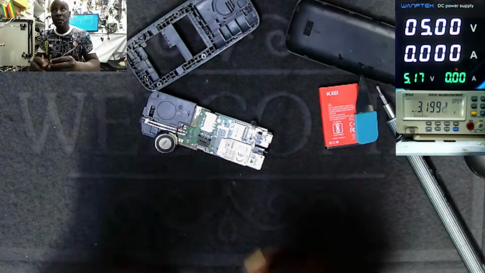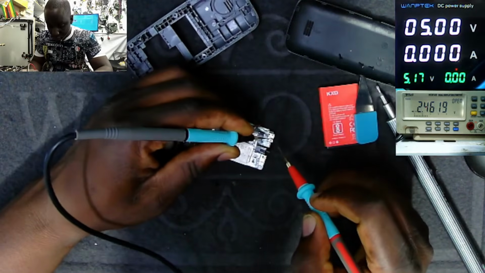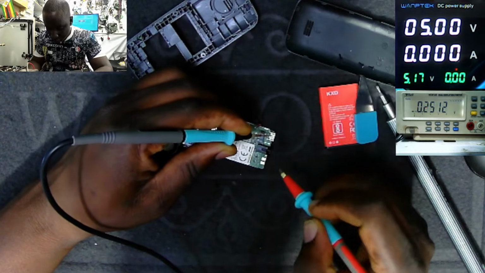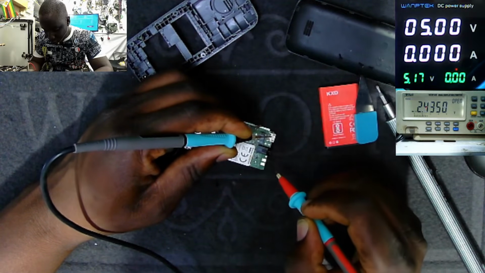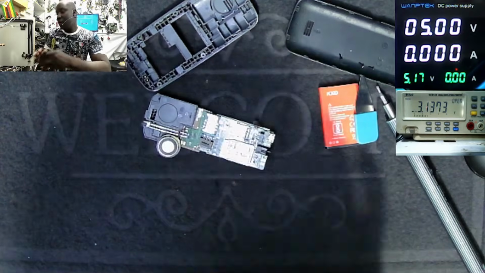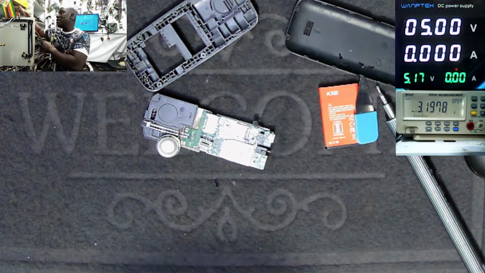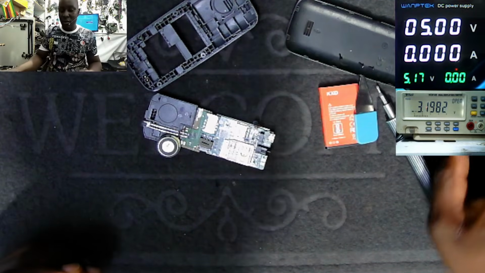We can connect a 10 kilo ohms resistor to ground.